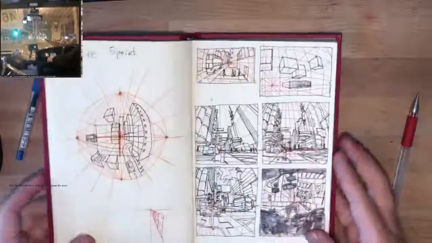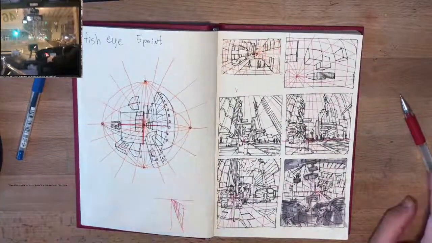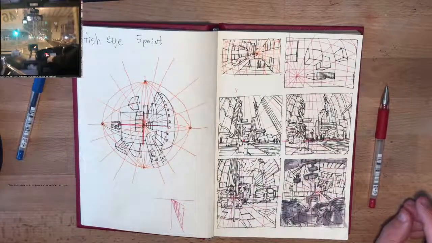So here it's all for today, curvilinear perspective grids.